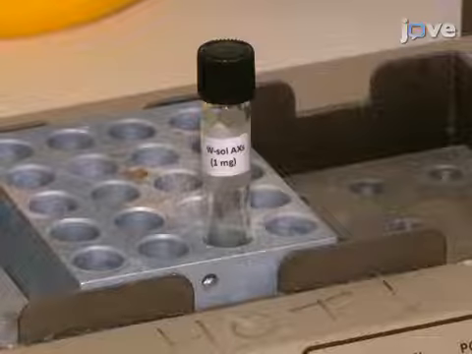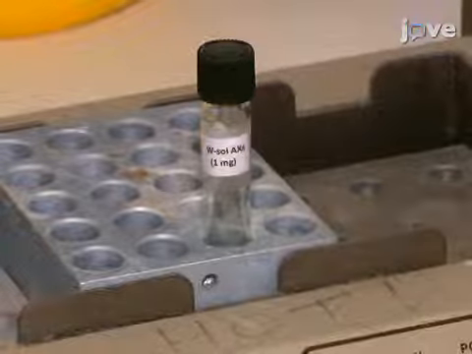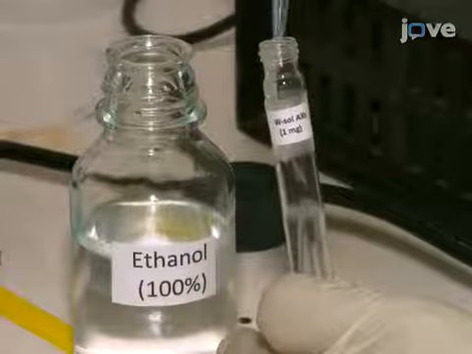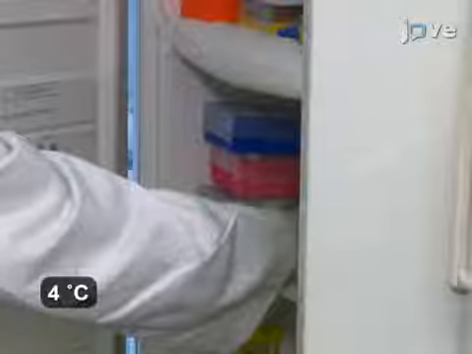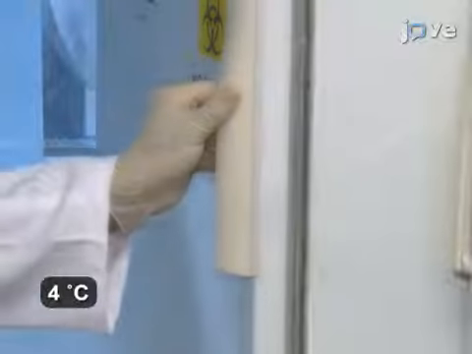Following incubation, cool the suspension to room temperature and add 4 volumes of absolute ethanol. Place the suspension in a cold storage overnight to precipitate polysaccharides.